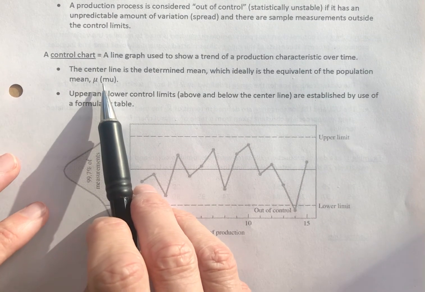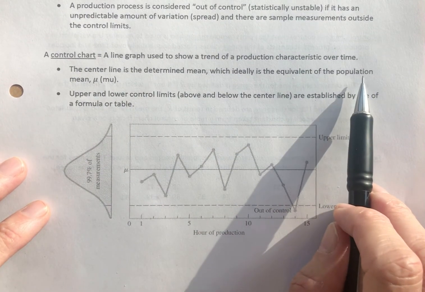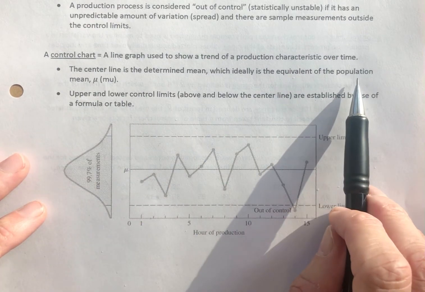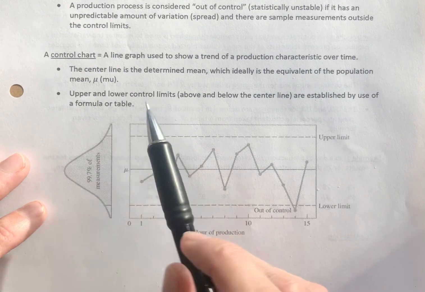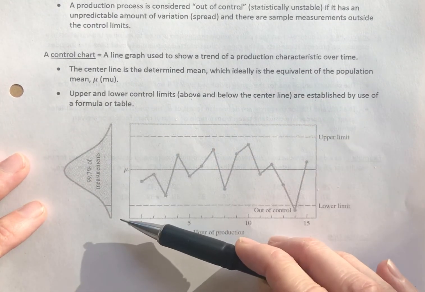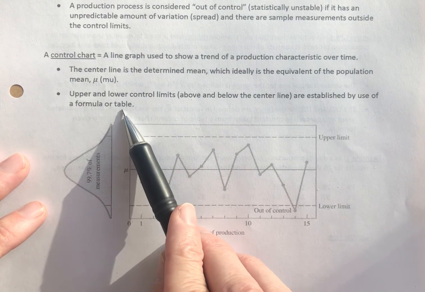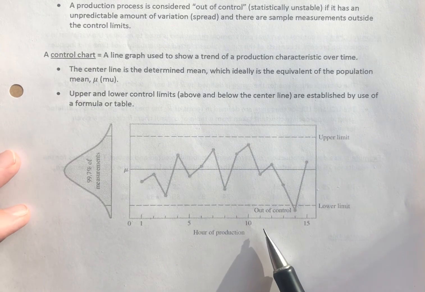Very rarely will you be using the population mean, but ideally, the center line would be the mean of all the shoes you produce. And you have upper and lower control limits above and below the center line, established by the use of a formula or a table.